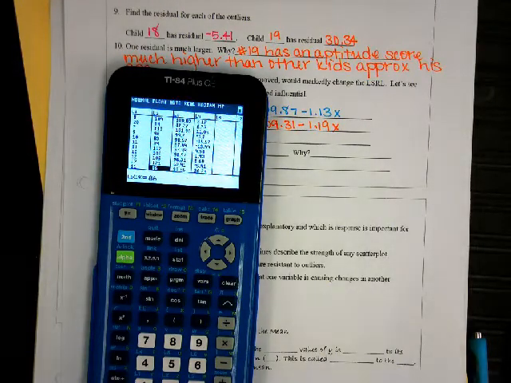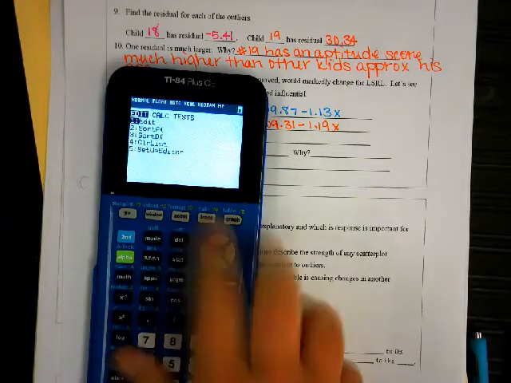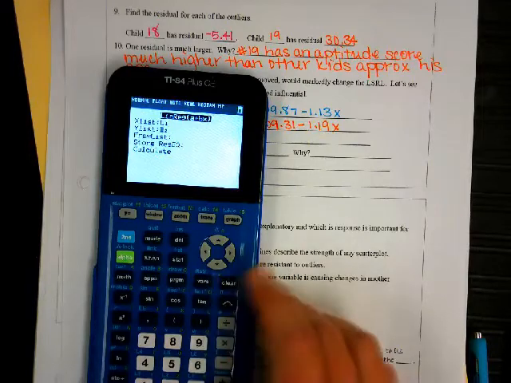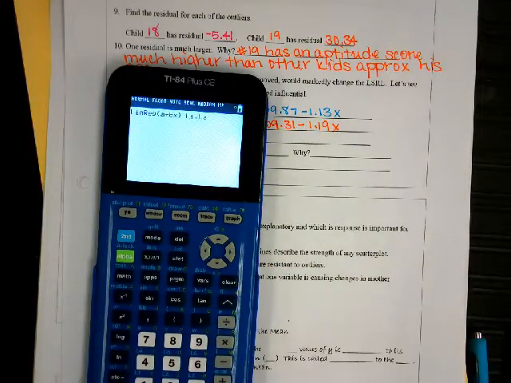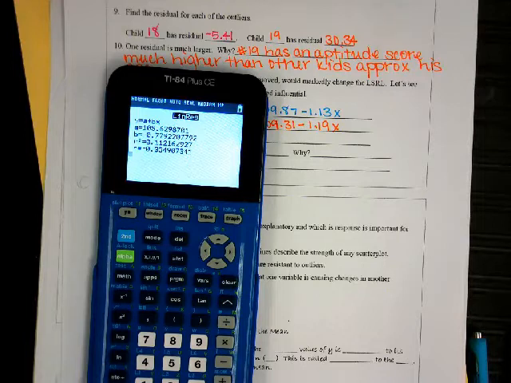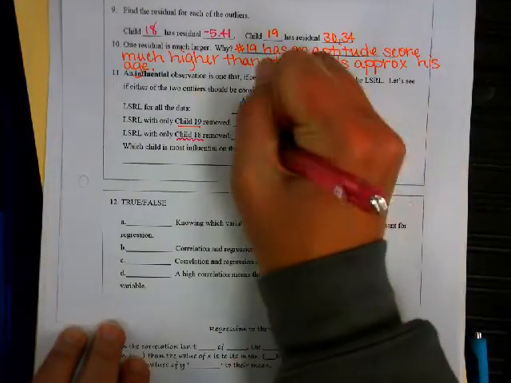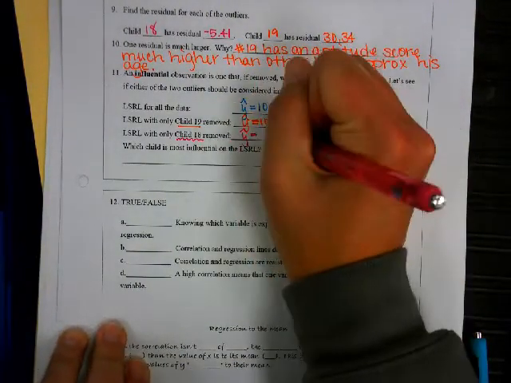So with child 18 removed, my y-intercept is 105.63 and my slope is negative 0.78. So y-hat equals 105.63 minus 0.78 times x.